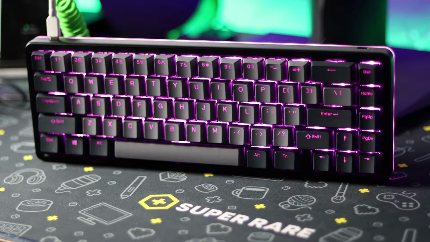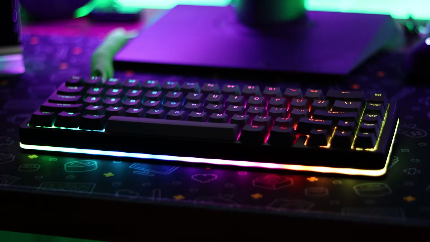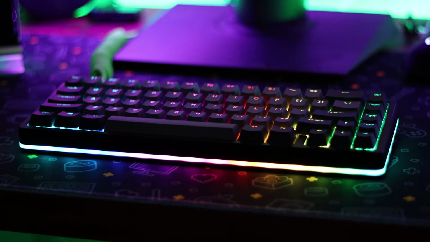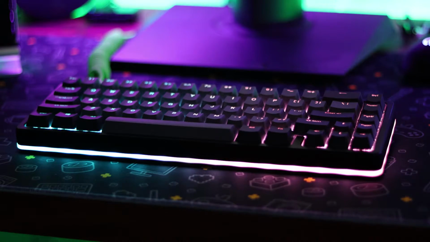The Drop Alt only has a few default lighting settings with not very many options to choose from and doesn't have a software to control the keyboard. However, it does have a way to customize the lighting and control the keyboard, but it is a little confusing. So in this video I will show you the easiest way to customize the Drop Alt as well as some other Drop keyboards.